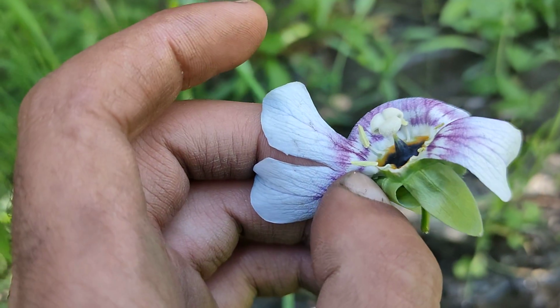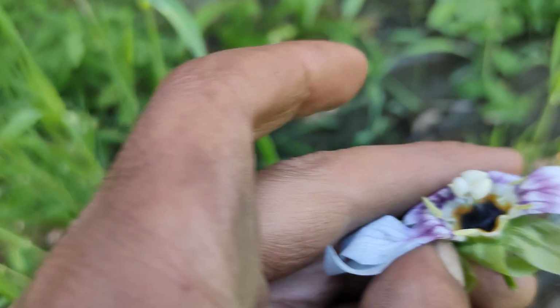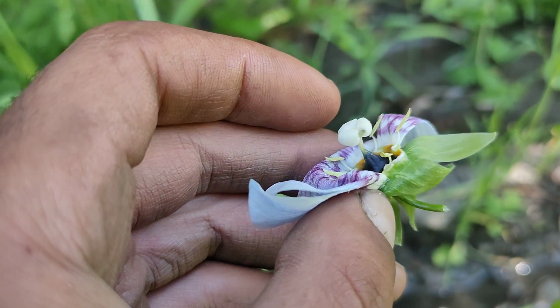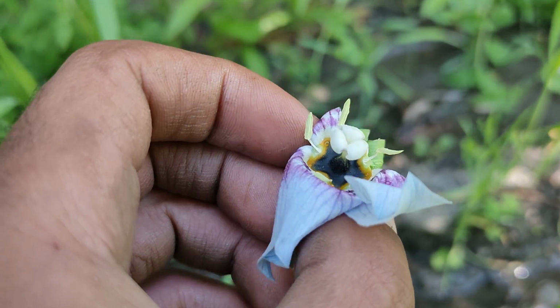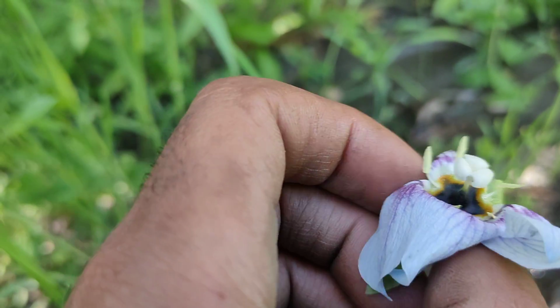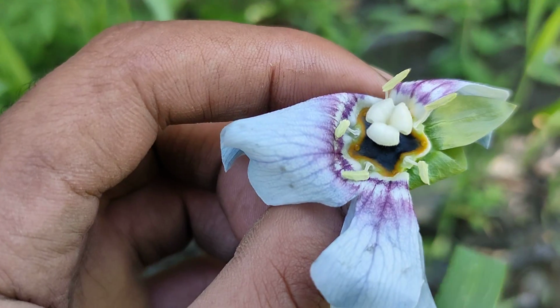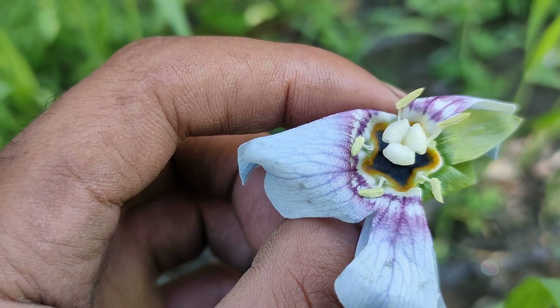So this is the exact location of the ovary, how it looks. This is the exact location of how the ovary is arranged inside the sepals and the petals.